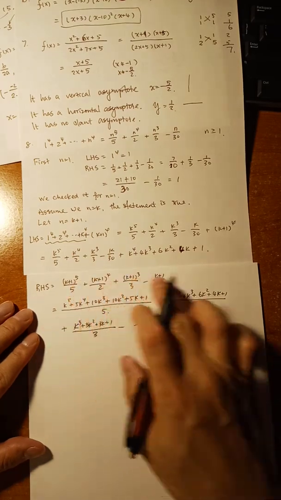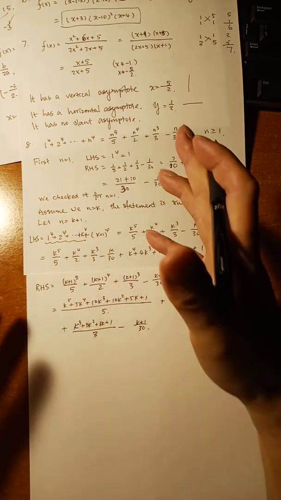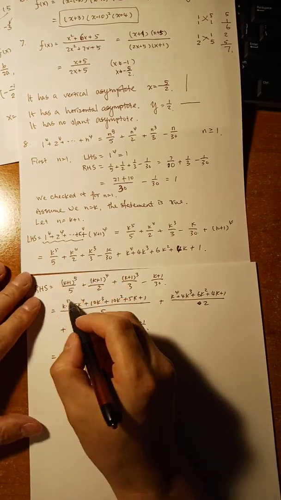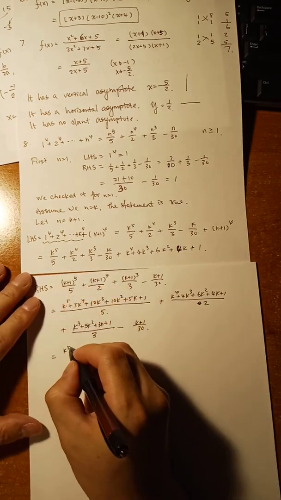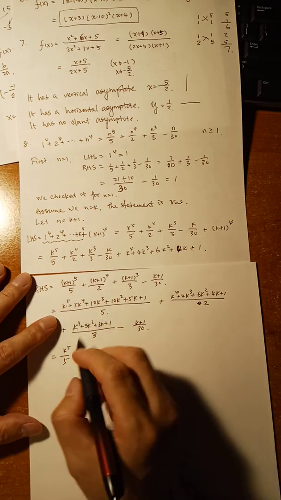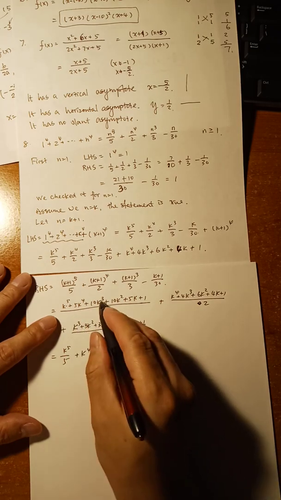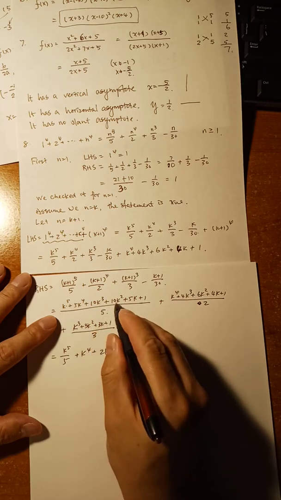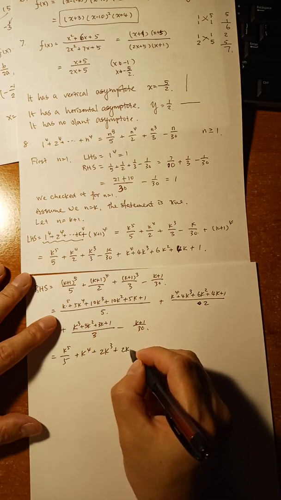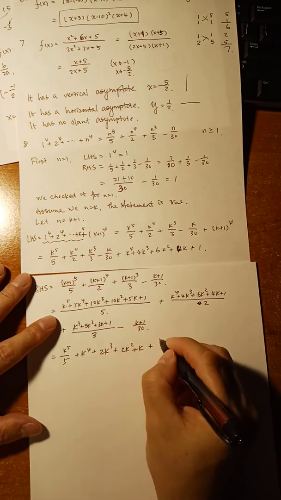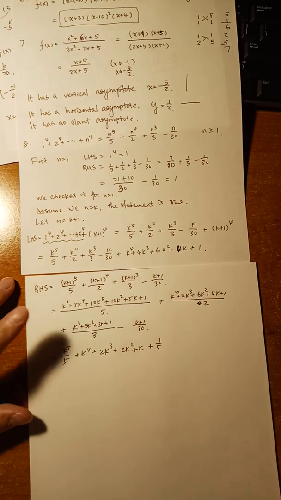Just expand them. We want to compare the left side and right-hand side. So let's check. Here you have k to the 5th over 5, 5k to the 4th over 5, 10k cubed over 5, 10k squared over 5, 5k over 5, and 1 over 5. That's the first term.